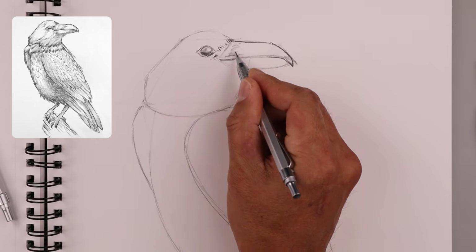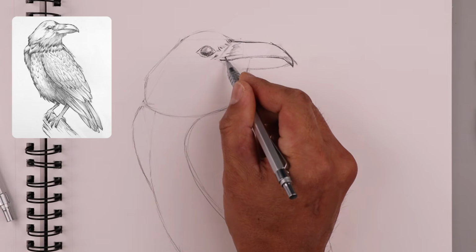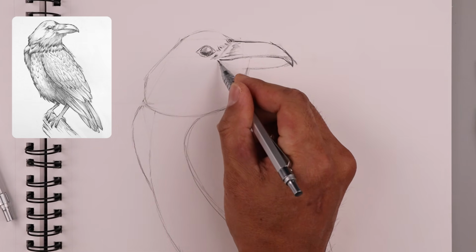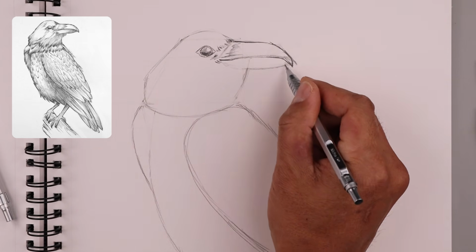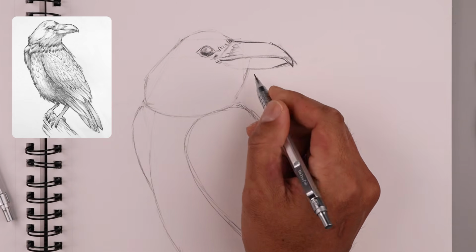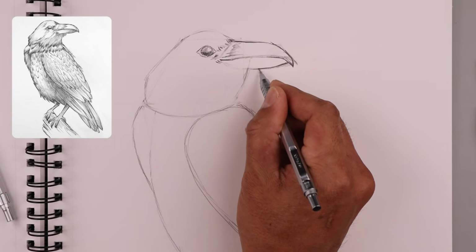And some texture across the inside edge of the beak going out, around the corner of the mouth. Let's draw the bottom of the beak coming down and then in.